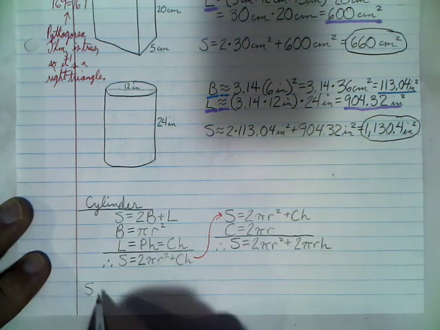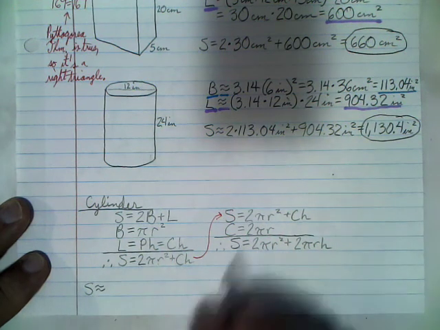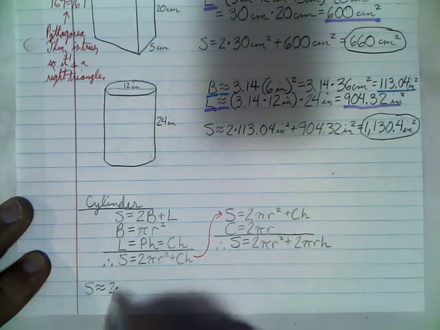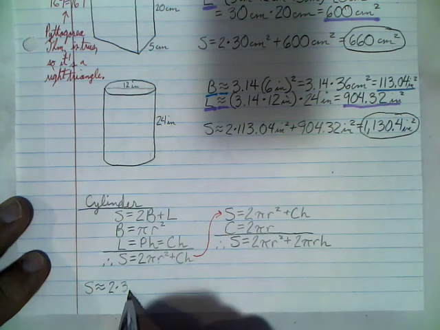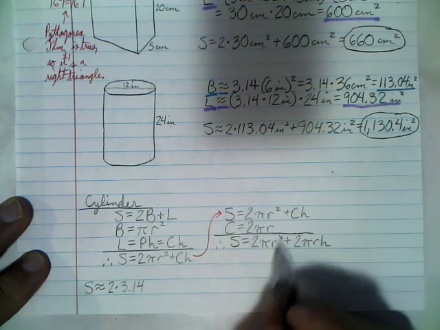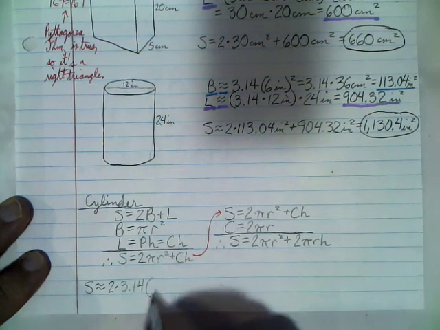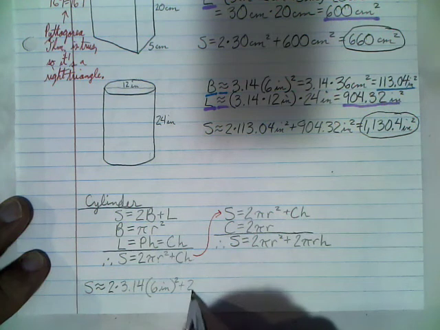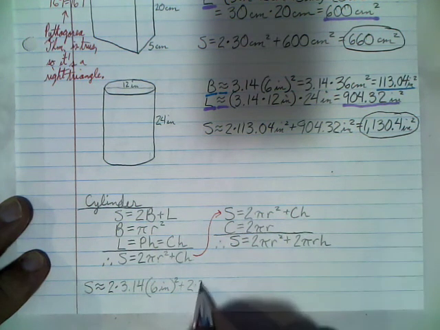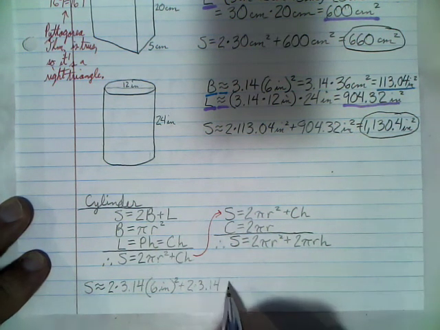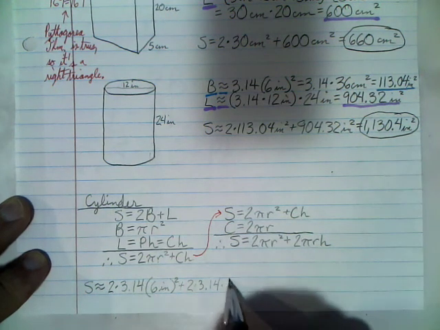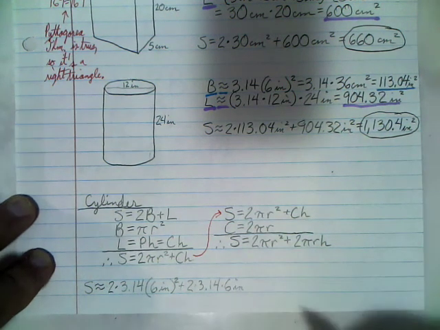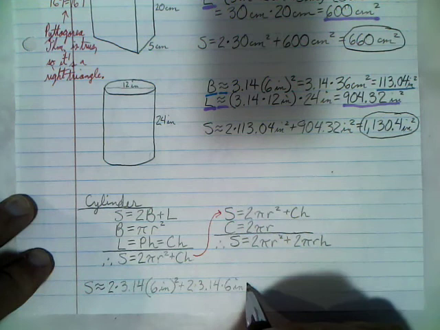So surface area would be approximately equal to 2 times pi, which is going to be approximated at 3.14, r squared. And remember that our radius was 6 inches, plus 2 times pi, 3.14, and then times my radius, which is 6 inches, and then times my height.